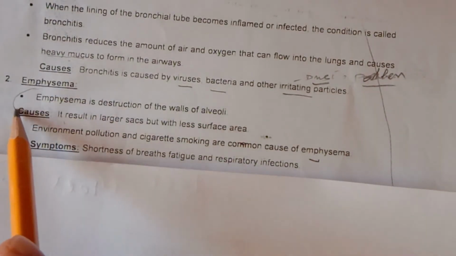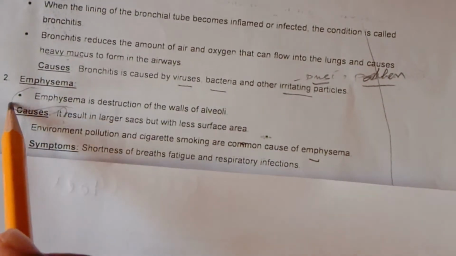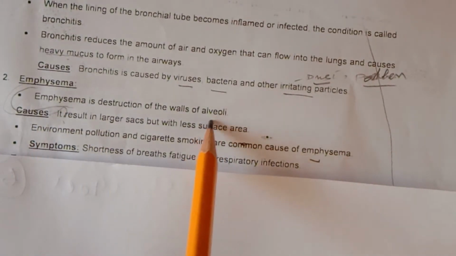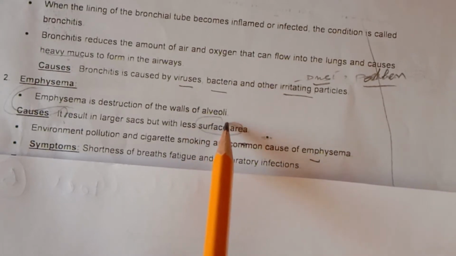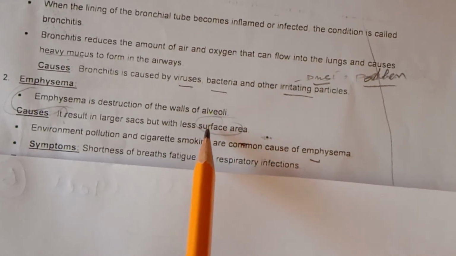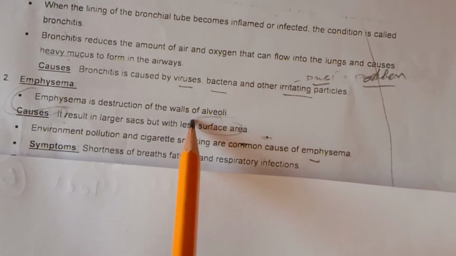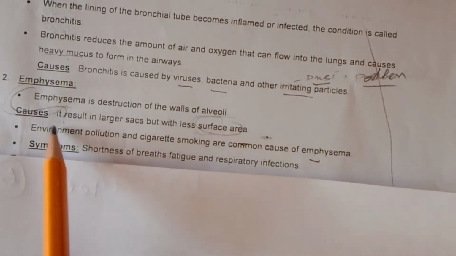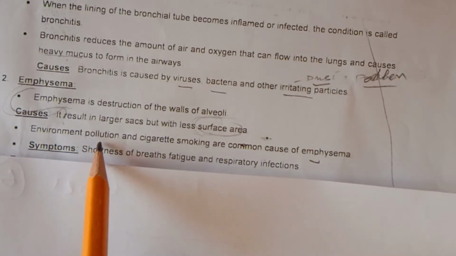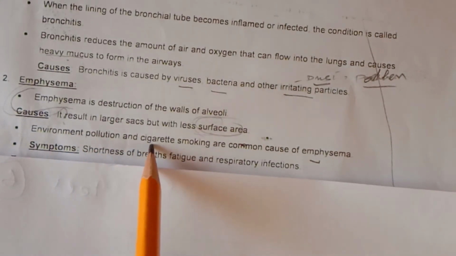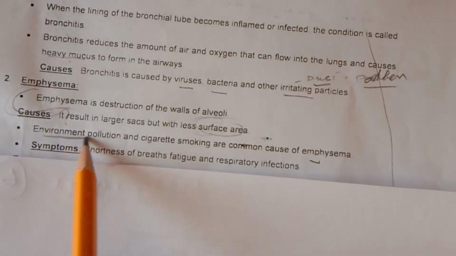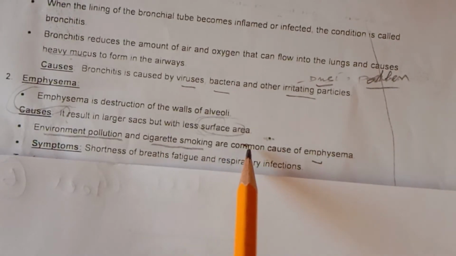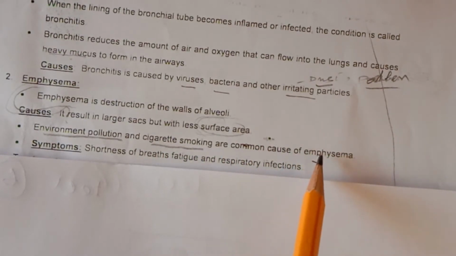The effect of emphysema is that, before emphysema, in the normal tissue of the lungs or air sacs, the alveoli, the surface area is larger. But in the case of emphysema, the surface area reduces and the larger sacs are infected. And what are the main causal agents of emphysema? The main causal agents are environmental pollution, dust particles, etc. Cigarette smoking is a major or common cause of emphysema.